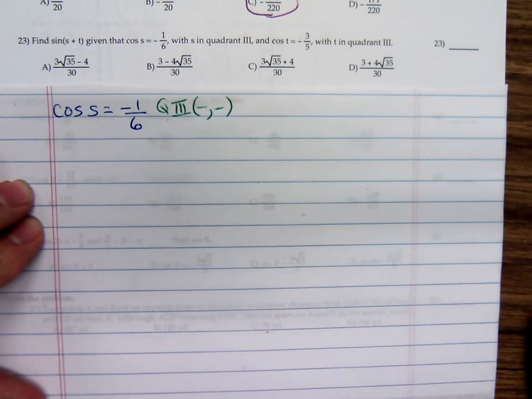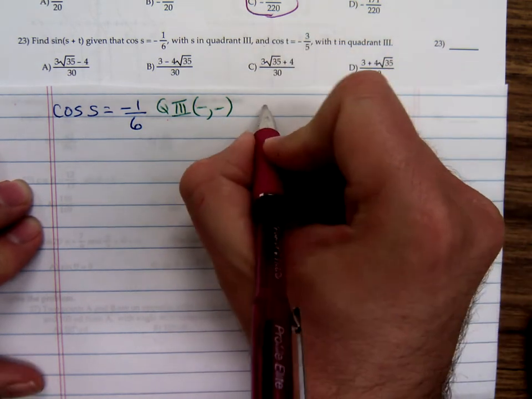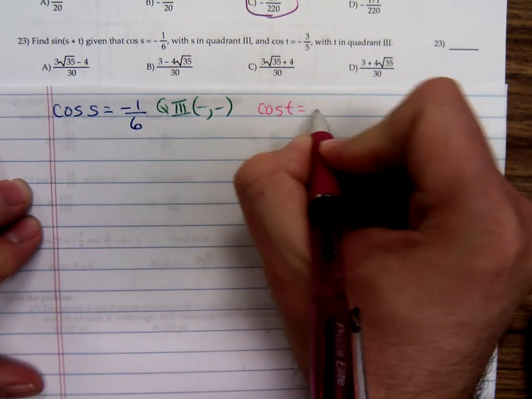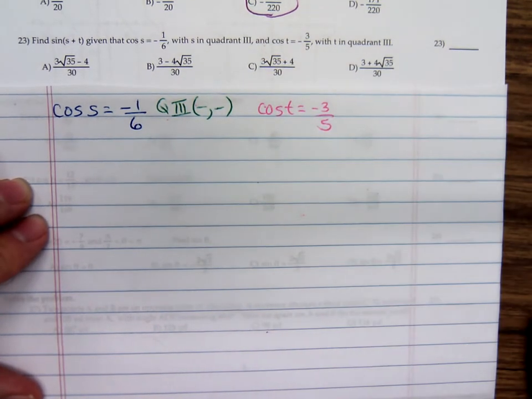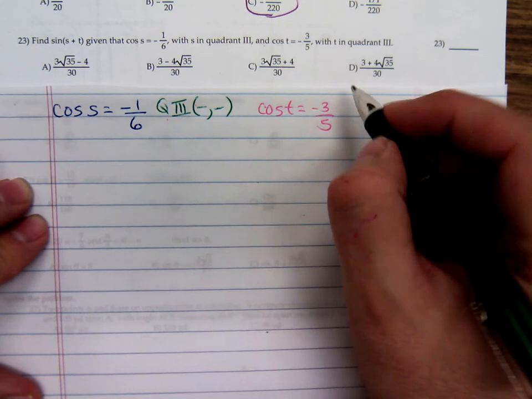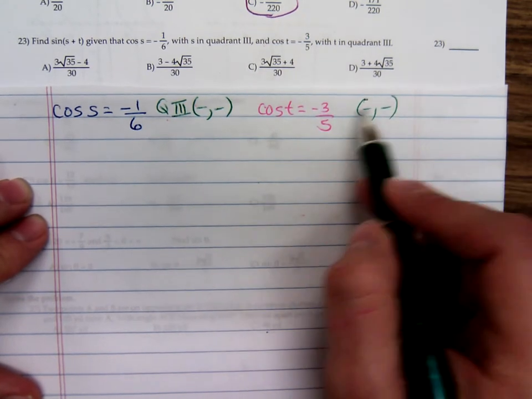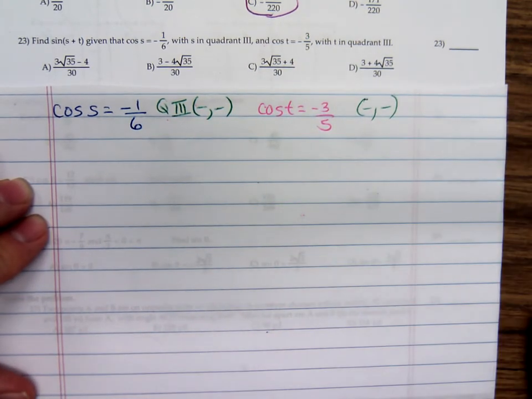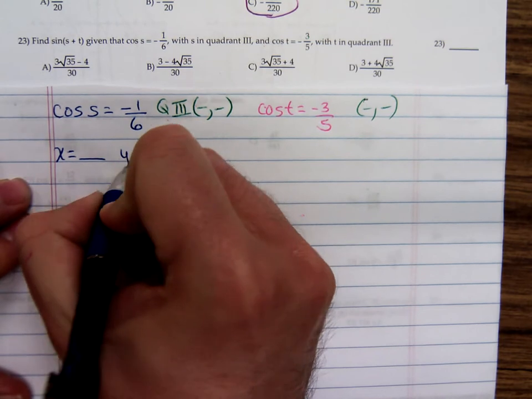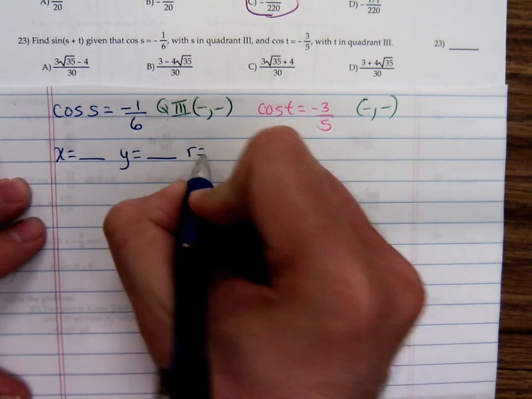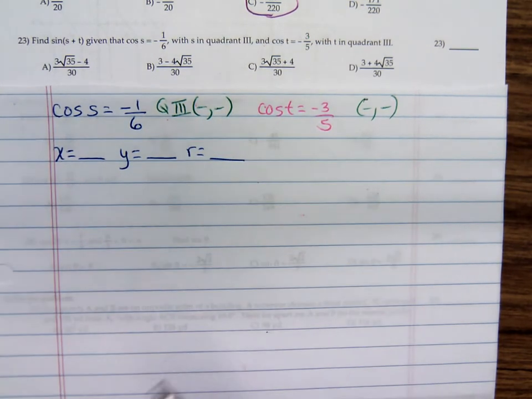Cosine t is negative 3 over 5. And that one's also in quadrant 3. So it's going to be more of that negative, negative. Both x and y should be negative there. X equals, y equals, r equals. It looks like we're going to wind up with a square root in our answer. It just can't be rigged to work out with really easy numbers, can it? X and y are both negative.